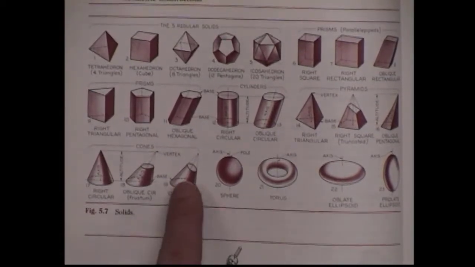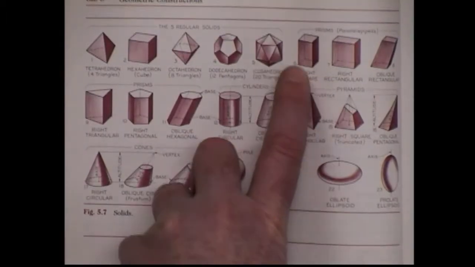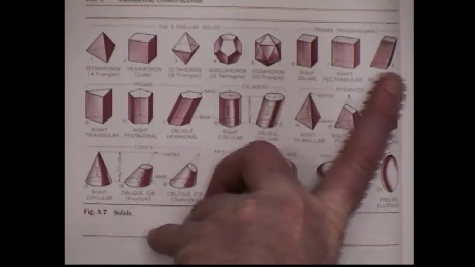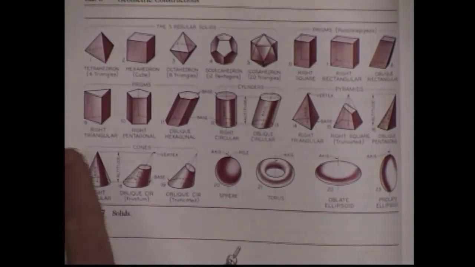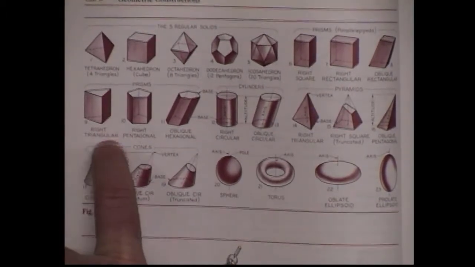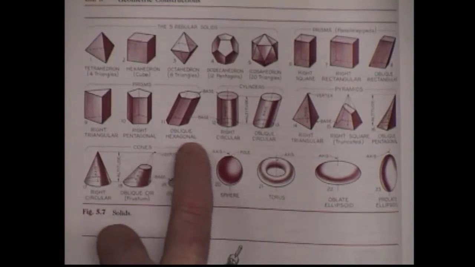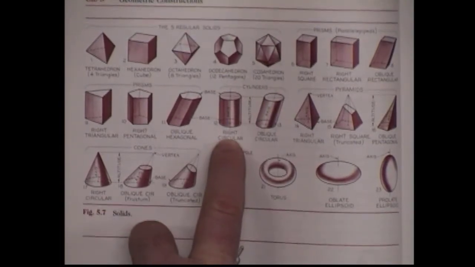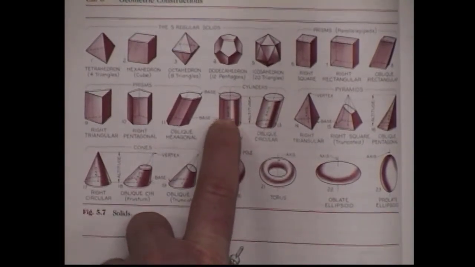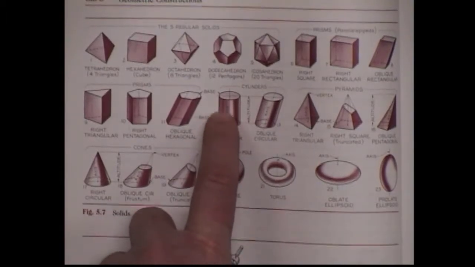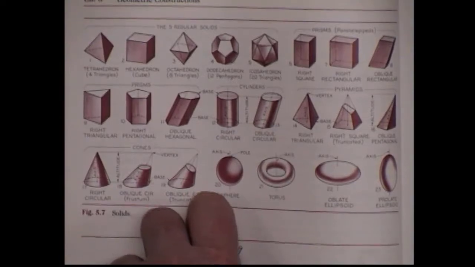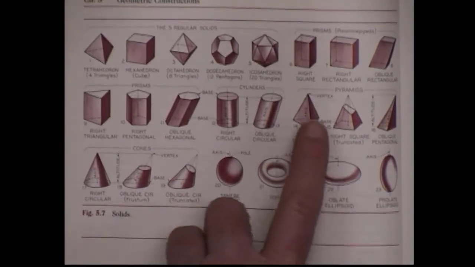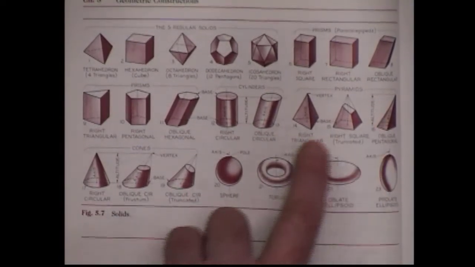Here's a truncated cone. Prism, and you have different kinds. This would be right square, right rectangular, right triangular. And then you have a circle that if you give the circle a depth, it's called a cylinder. And then you have your pyramidal prisms.